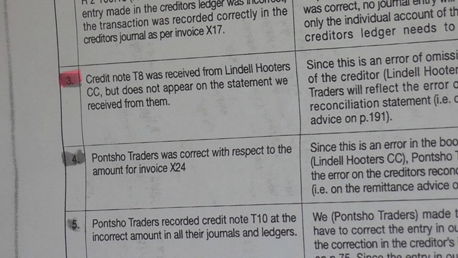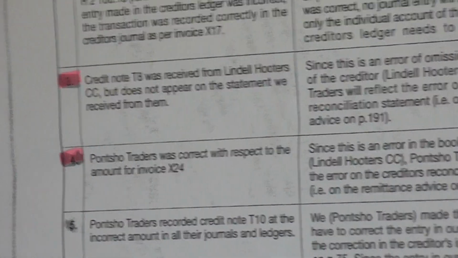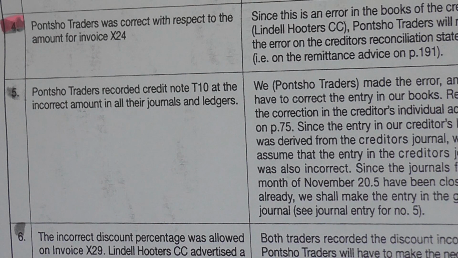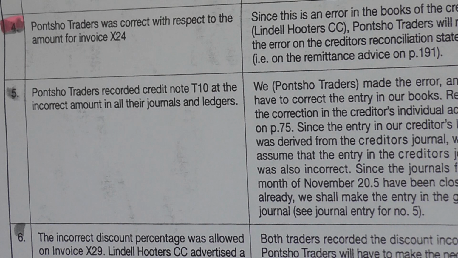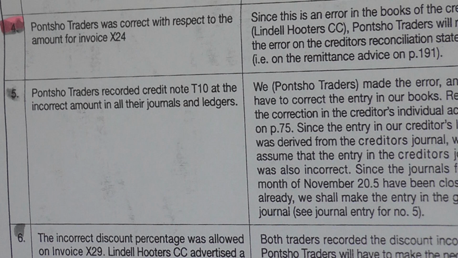Okay, number 4 we've done. And then let's go look at number 5. Ponzo Traders recorded credit note T1 at the incorrect amount in all their journals and ledgers. So in other words, remember, we are Ponzo Traders, so we made the mistake. It says there that we made the mistake not just on a creditors' ledger, but in all the journals. So we completely put in the incorrect amount, and we need to fix it.